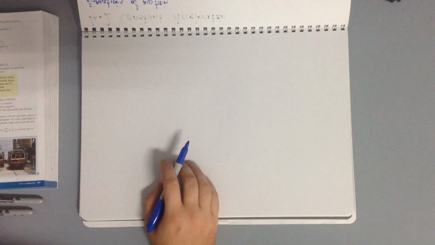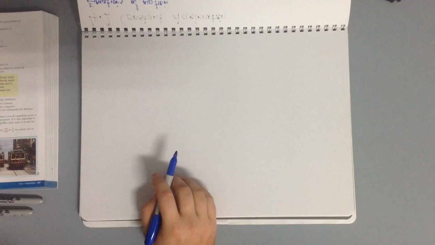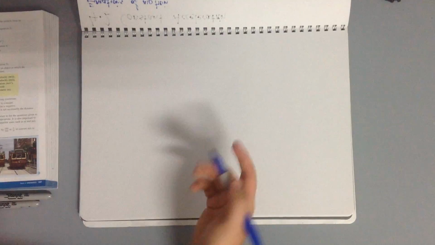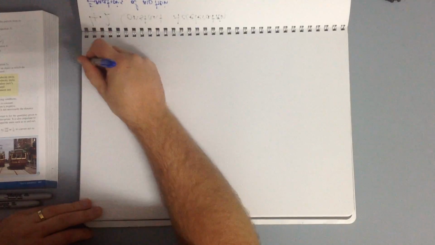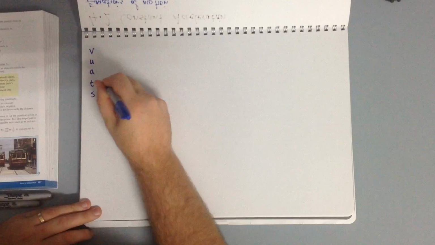So we have a tram that uniformly accelerates from a velocity of 10 metres a second to a velocity of 15 metres per second in a time of 20 seconds. Find the distance travelled by the tram. So we're going to write down what we know, now about v, u, a, t and s.